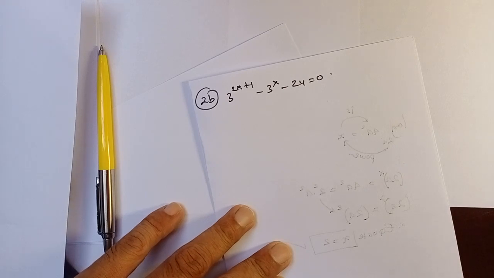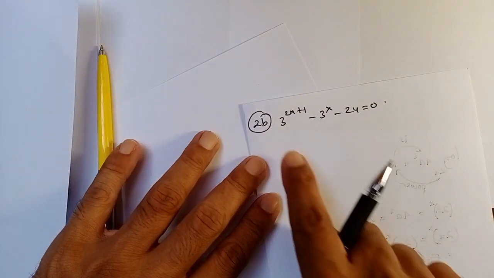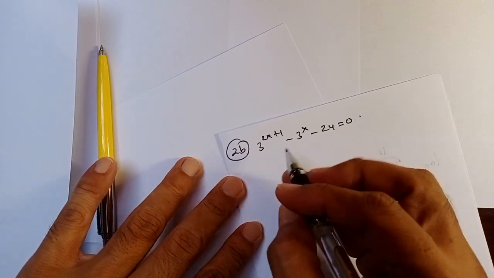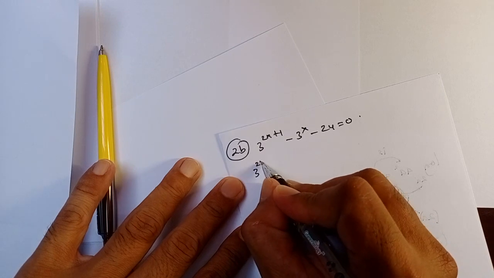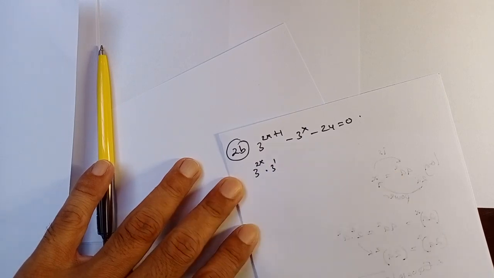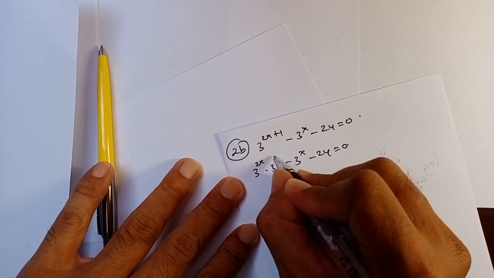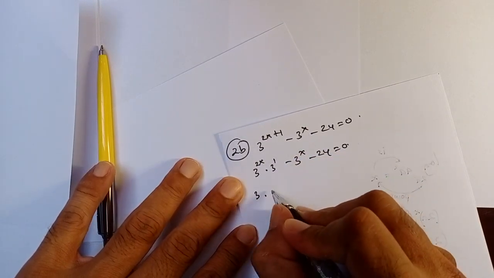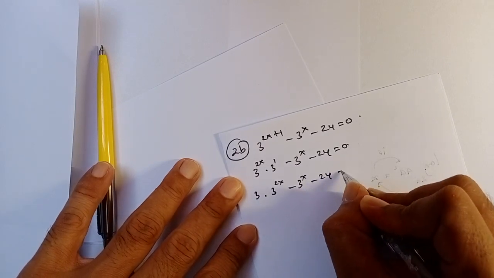Now, for problem number 2, part B, this equation, okay, you can split this terms as 3 power of 2x times 3 power of 1 minus 3 power x, 24 equals 0. 3 power of 1 is 3, so 3 times 3 power 2x minus 3 power x, 24 equals 0.